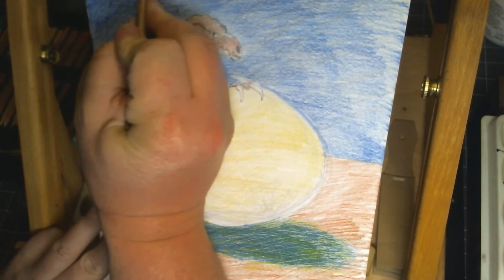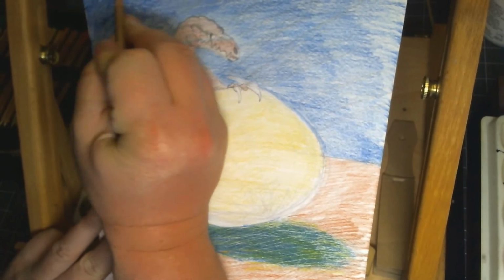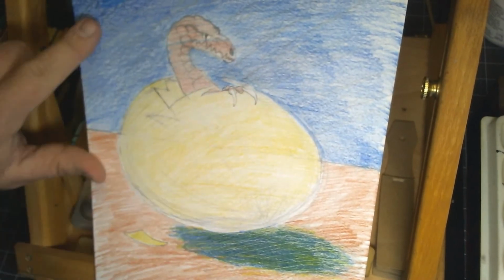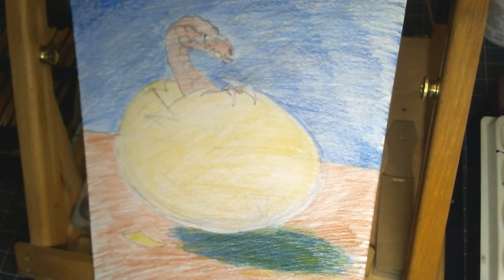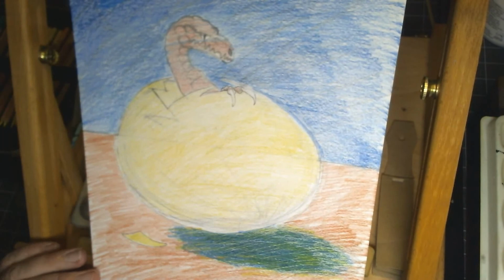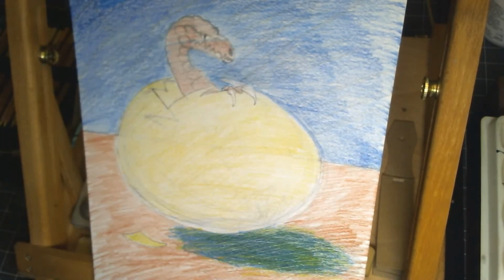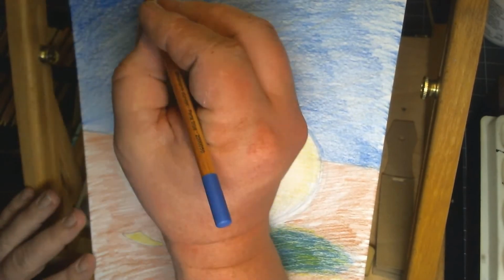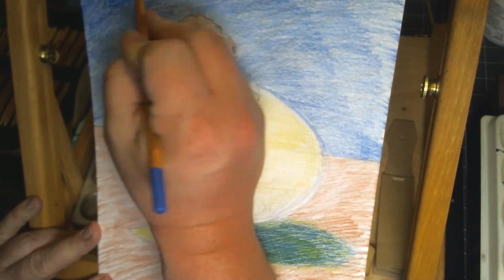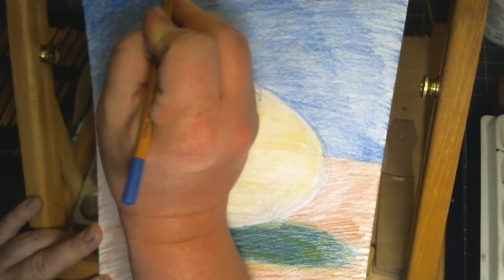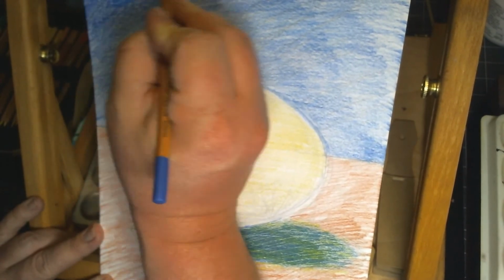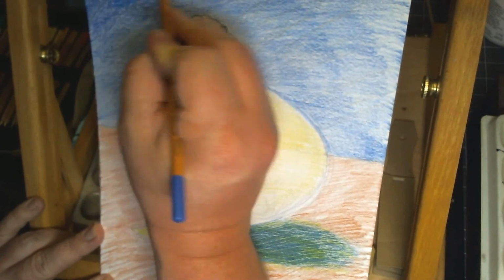Also, there's another technique you can use, which is a solvent, like a mineral spirit or a turpentine. Since this is oil-based colored pencil, and colored pencils are usually oil-based or wax-based, it breaks down that binder that holds the pigment and blends it together. It's a nice technique that you do last.